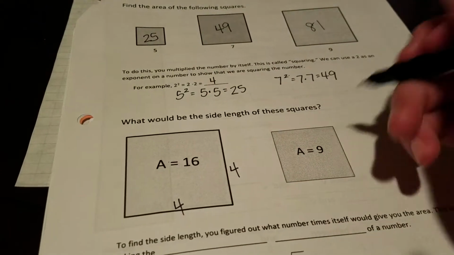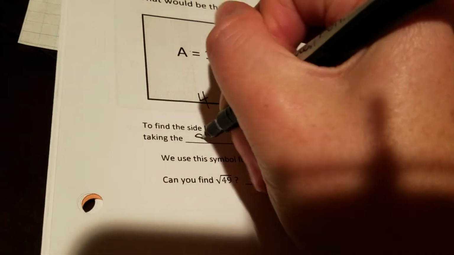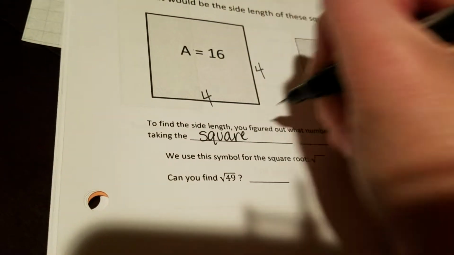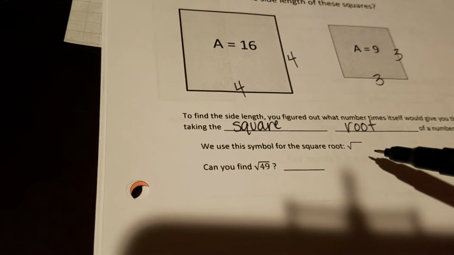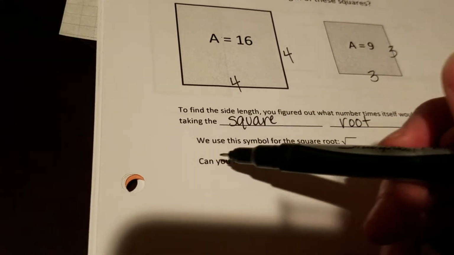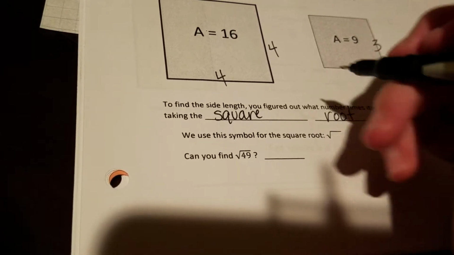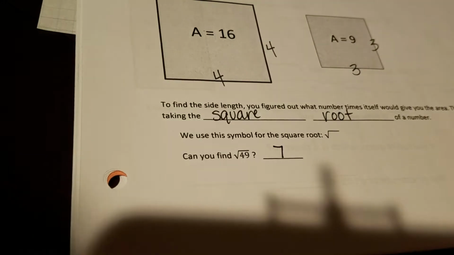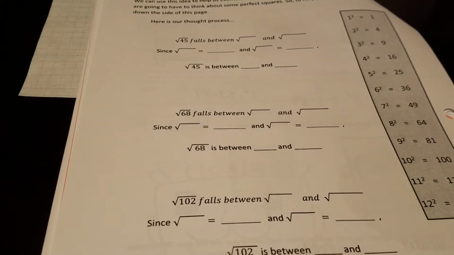So going back to your notes page, area is 16, what would the sides be? Well, this would be a 4 by 4 square. If the area is 9, this would be a 3 by 3. So this is called taking the square root. We use this symbol for the square root, which we just saw, and this says, can you find the square root of 49? So you're thinking, what number times itself gives you 49? And if you're thinking 7, that's correct, because 7 times 7 is 49.